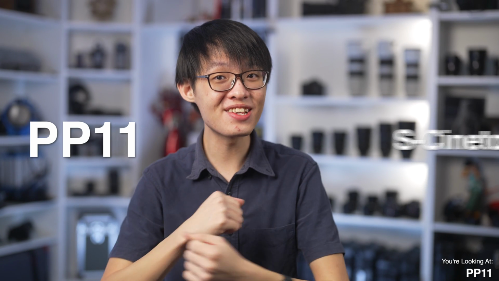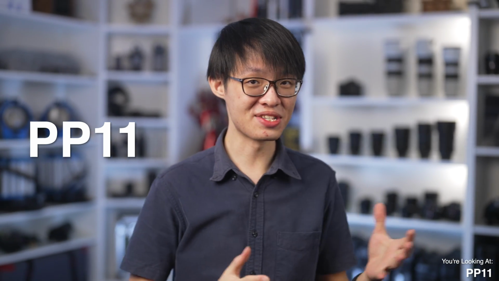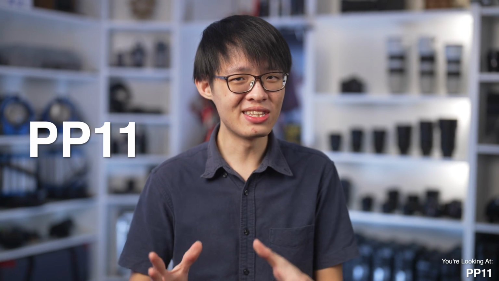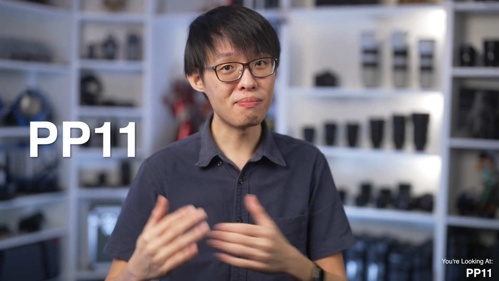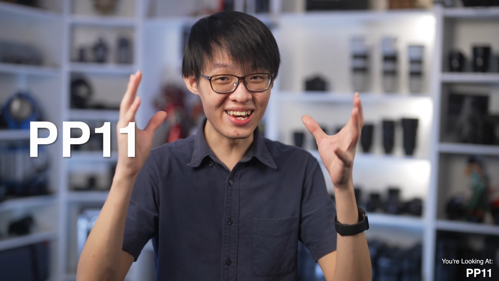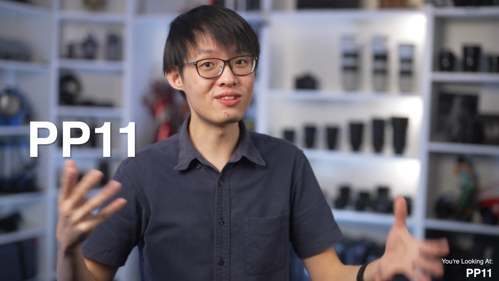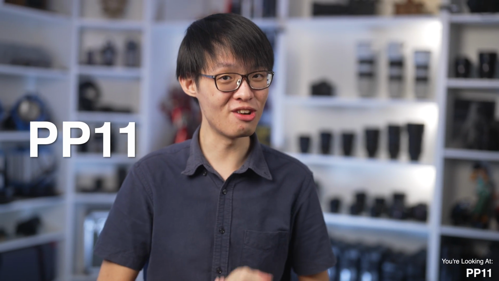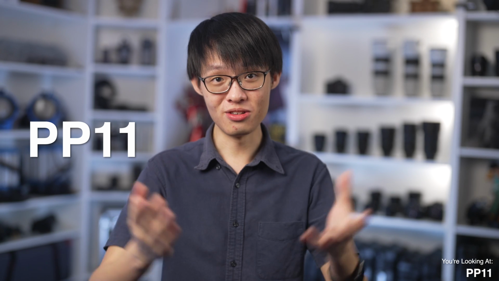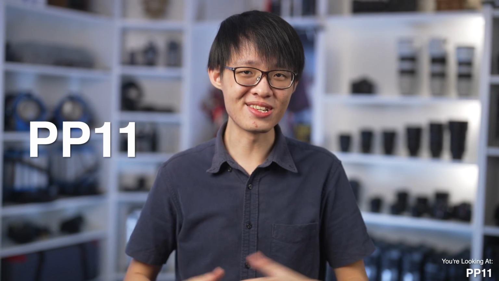PP11 is called S-Cinetone. You'll find this one on a few select alpha cameras such as the A7S III, A1, and FX3. Sony specifically developed S-Cinetone to help users save time in post. The idea is to get a polished looking image with nice colors instantly in camera at the time of shooting. This way we won't have to spend time adjusting the look of the image in post, which can be a real benefit on projects that are tight on time. You're looking at S-Cinetone right now. It's got gentle highlights, deep shadows, and pleasing skin tones.